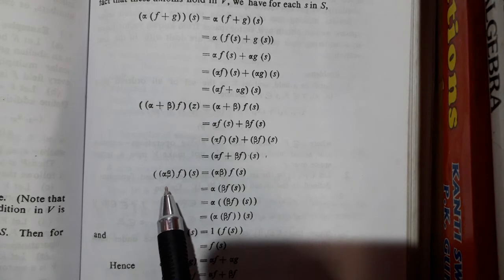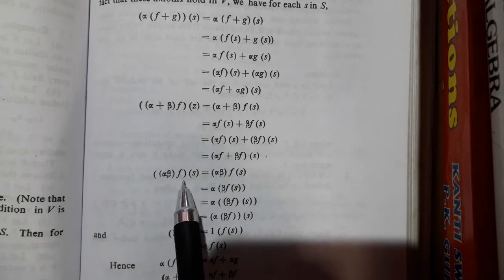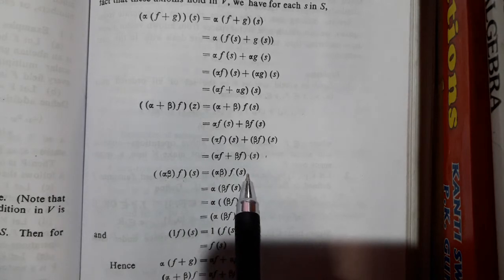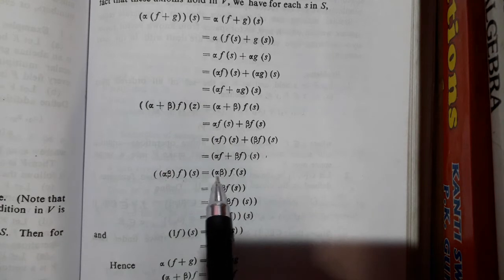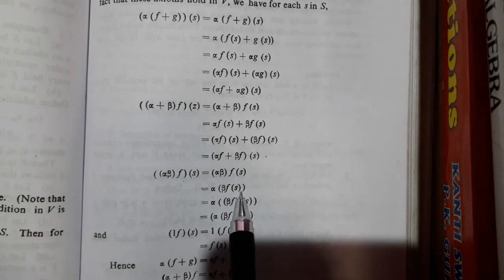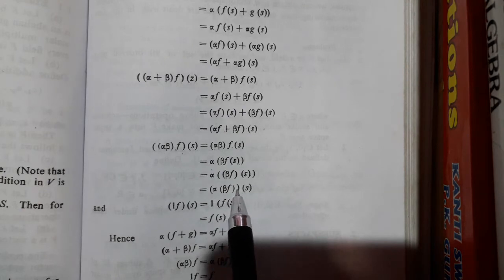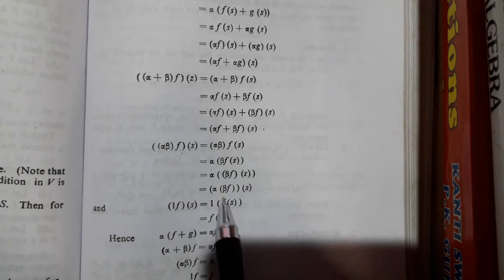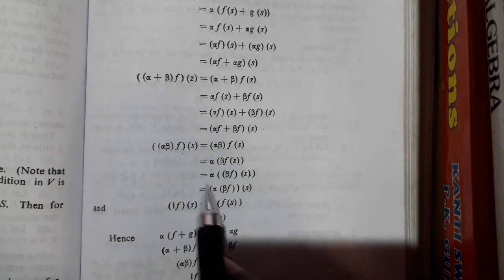Let us check the third condition. So we have (alpha beta) applied on f s. Using the second definition, alpha beta will come out and f applied on s. These are elements, so we can interchange the brackets. So we get alpha times (beta applied on fs). By using the second definition in the reverse order, we get (beta f) applied on s. Again, if we use the second definition in the reverse order, we get (alpha beta f) applied on s. So we got that (alpha beta) f is equal to alpha (beta f). So this condition is also true.